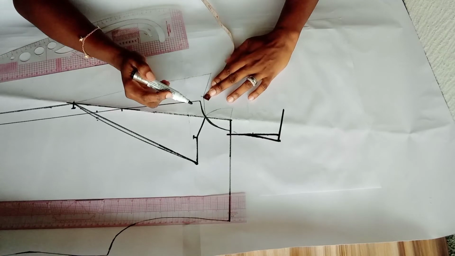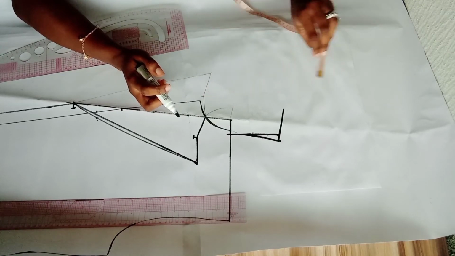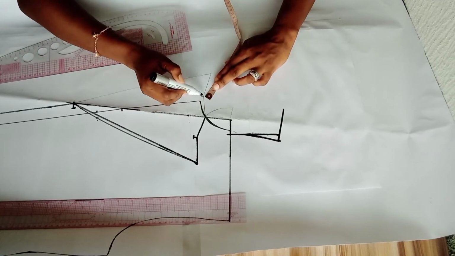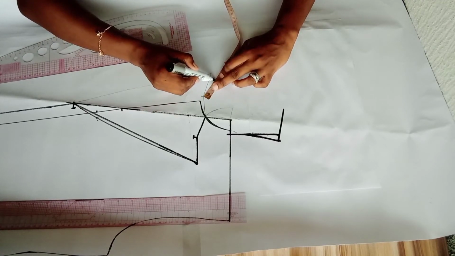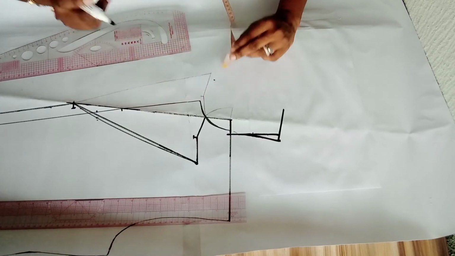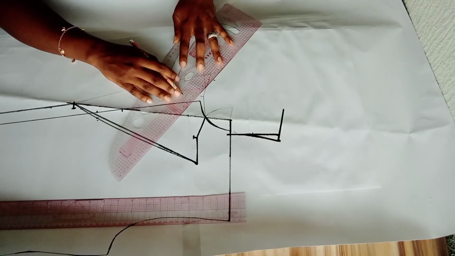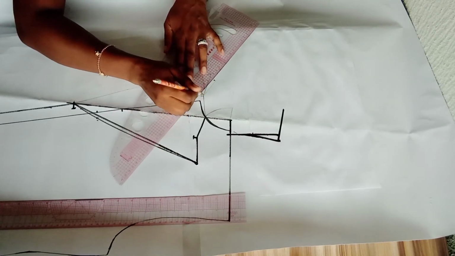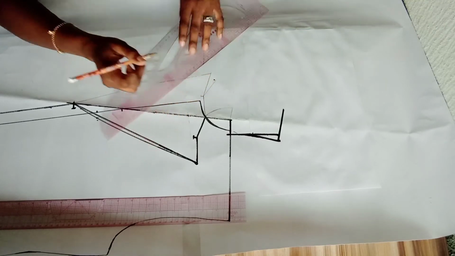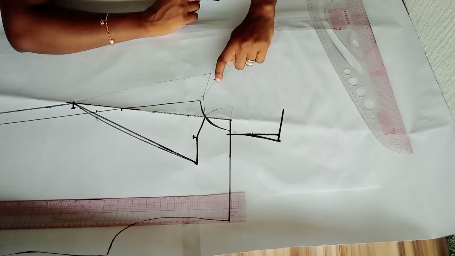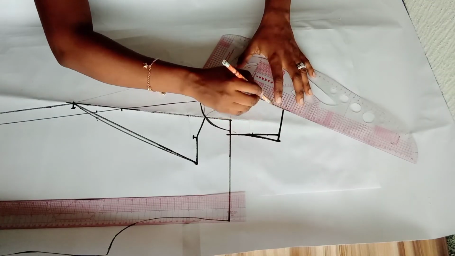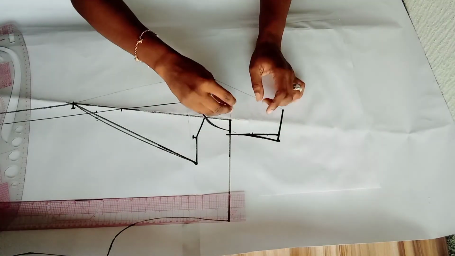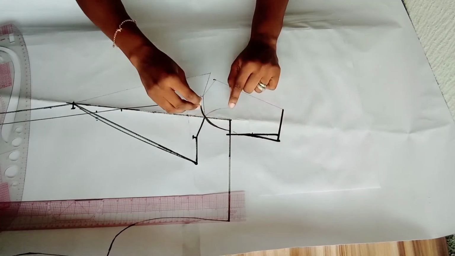Next, from this notched point, I'll mark 1.75 inch. So from there, I'll mark 1.75 inches, and I'll draw a line. And I'll connect this point to this point. Erase this line. That was the part I told you I would erase earlier.